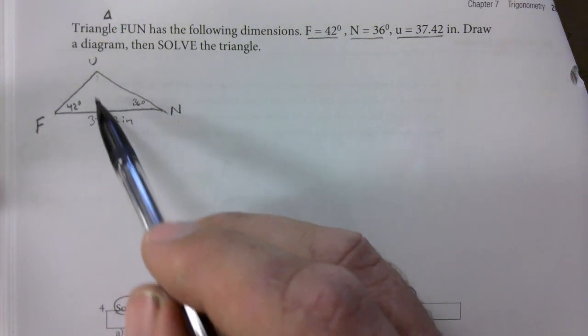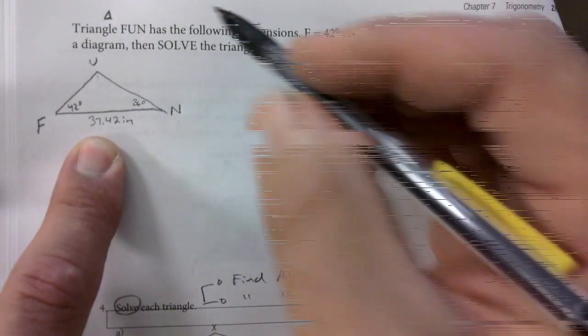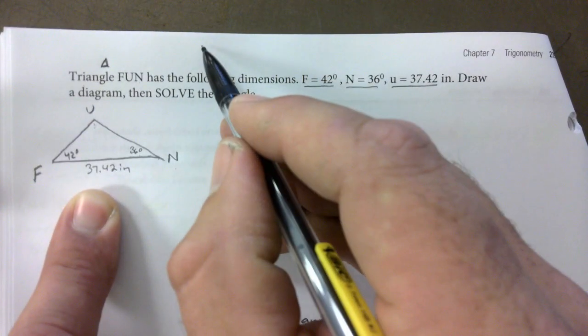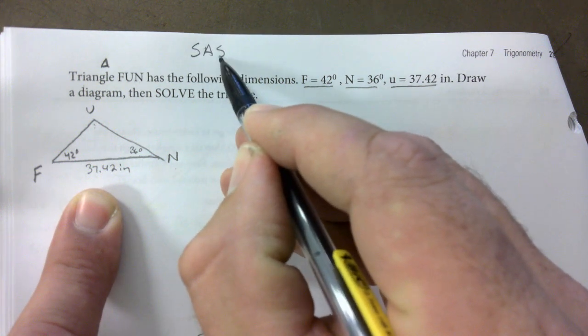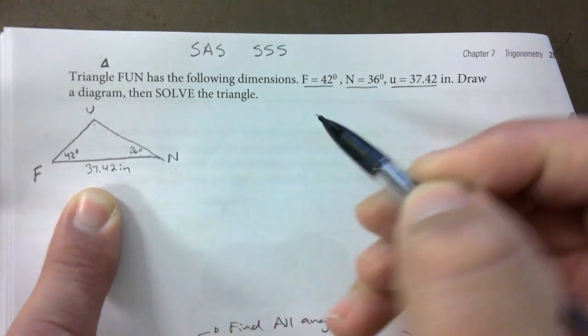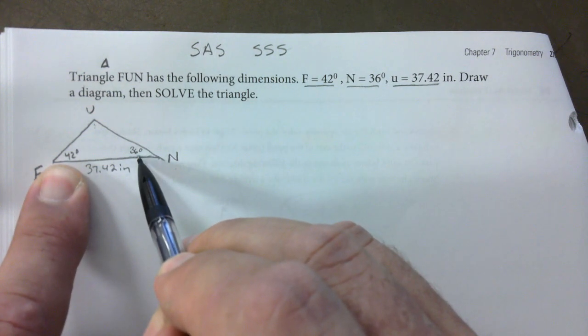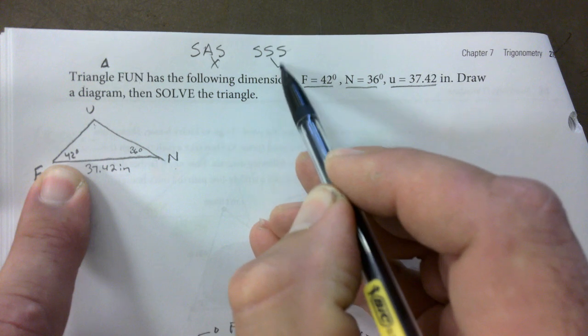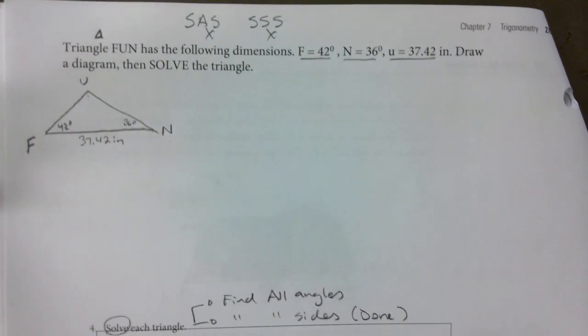You agree with that? Sine law? This is sine law, folks. Because look at this. If you look at cosine, which are the only two that you can solve using cosine? It's this one, and it's this one. None of these have two angles given, do they? So it's not this and it's not that. This is actually sine law. So I call this hidden pair.